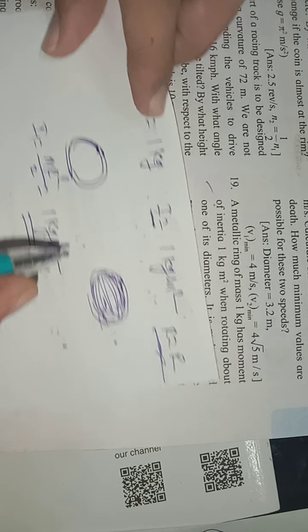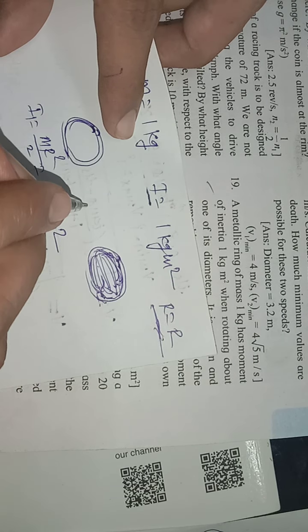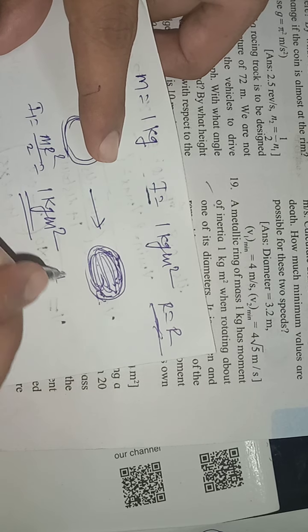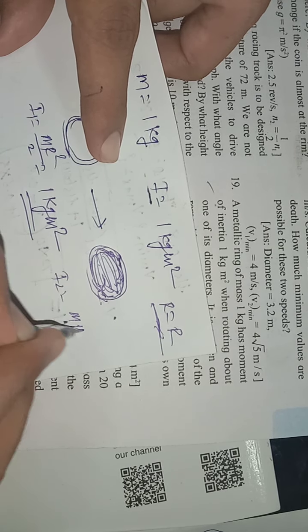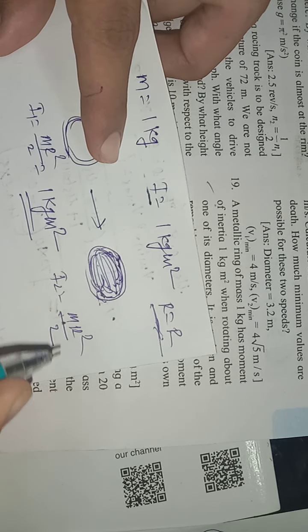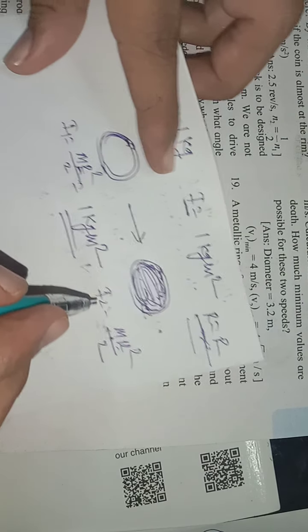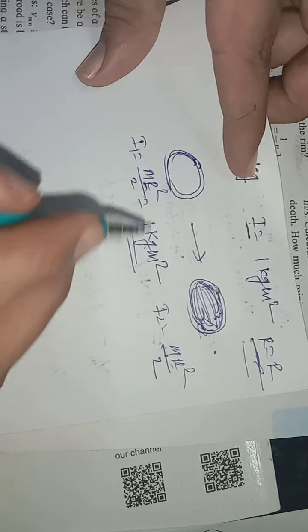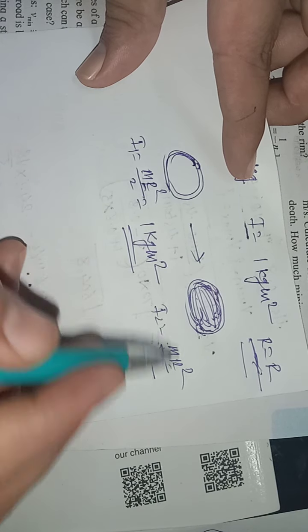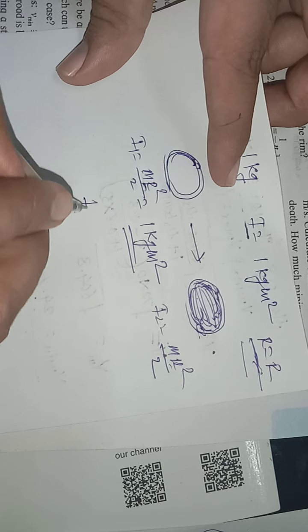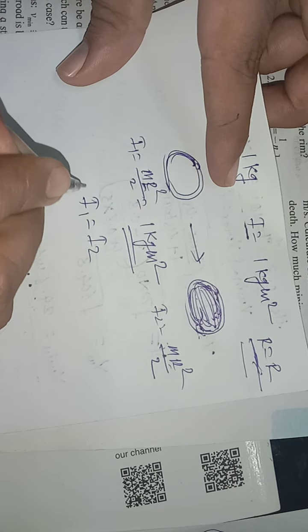And when that is molded into a disc, then I2 is also equal to mr square by 2. Here this m remains the same. That means in both cases mass and radius remain the same, and that's why I1 is equal to I2. Why?